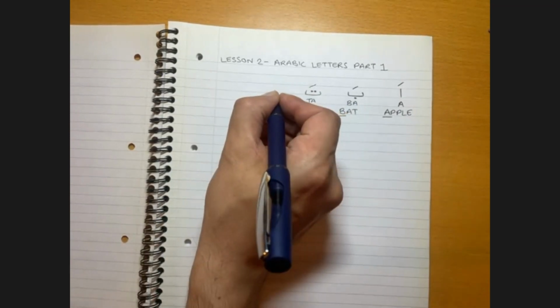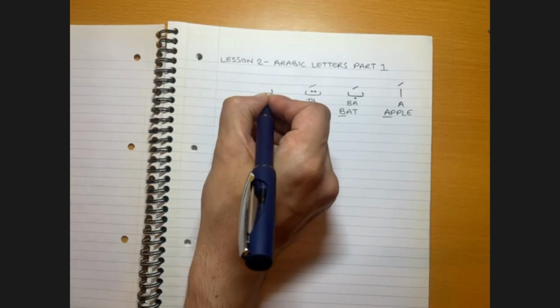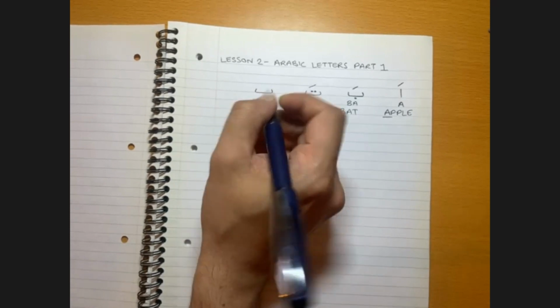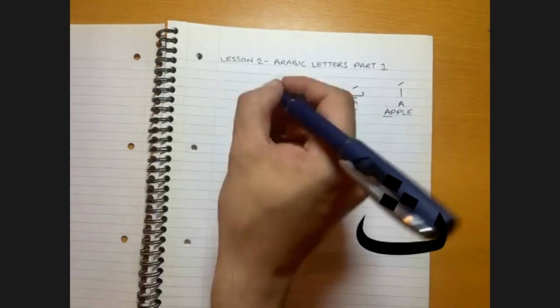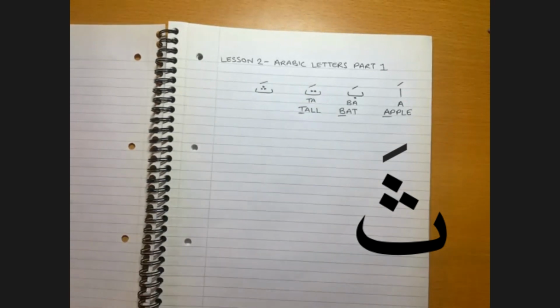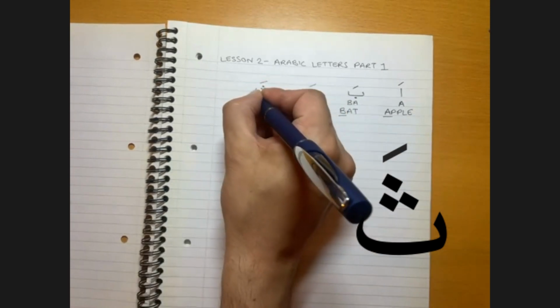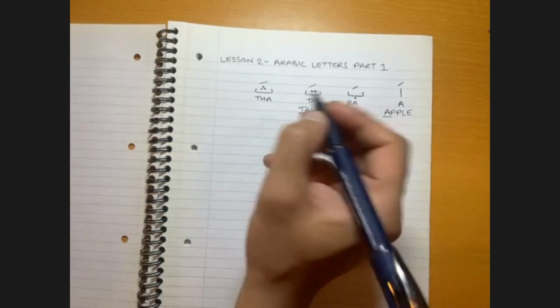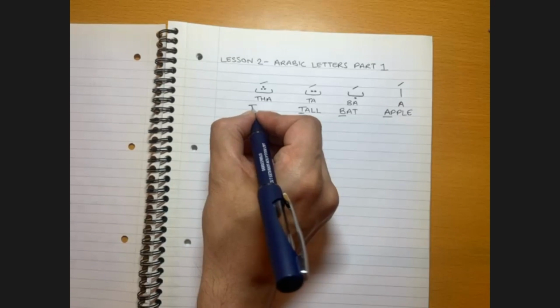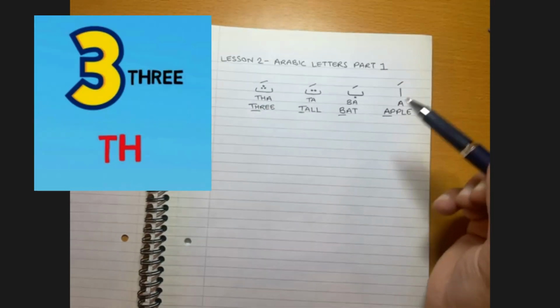And do one more letter up here. Same boat shape, but this time three dots on top. Give it that vowel, fatha, and this is going to be a tha. Tha. Just like in the English word three.